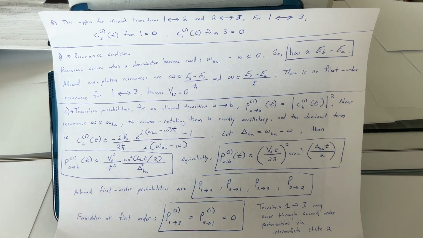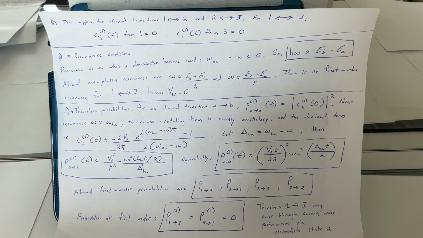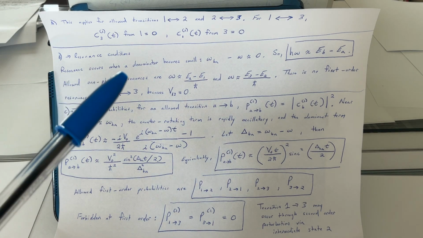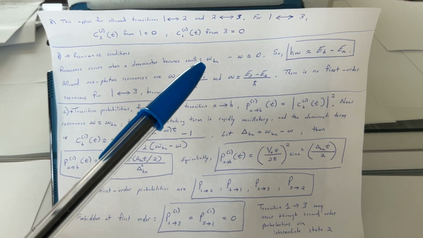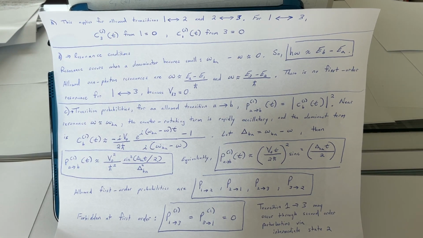Okay, so for part B, they want us to determine the resonance conditions. Resonance occurs when the denominator becomes small: omega sub BA minus omega is approximately 0.